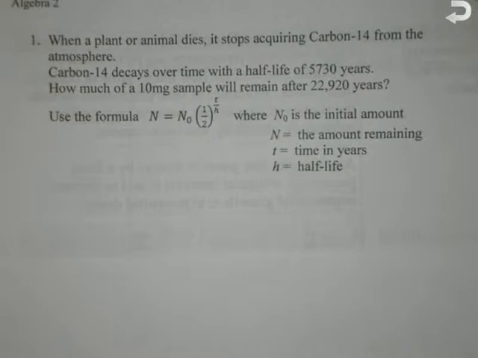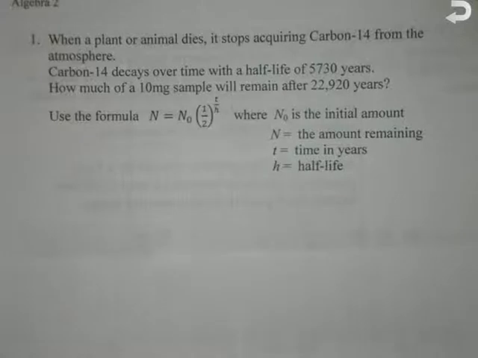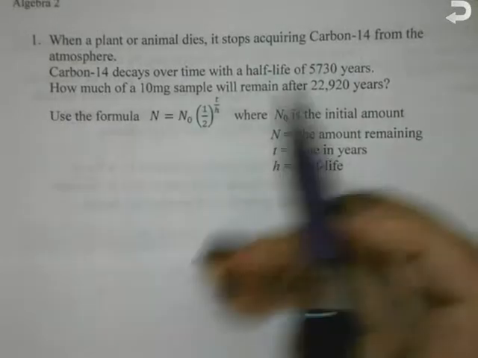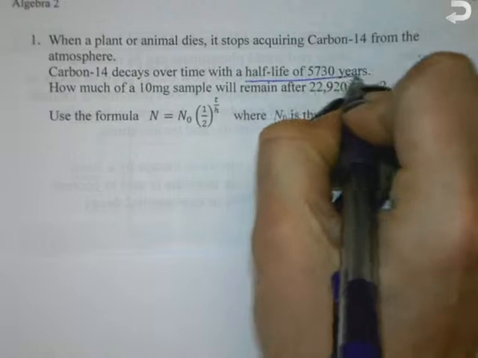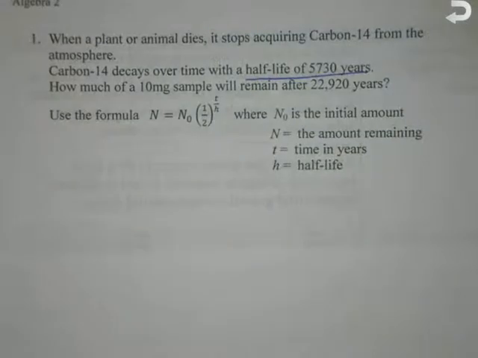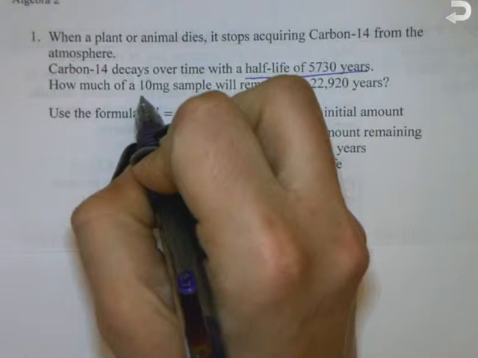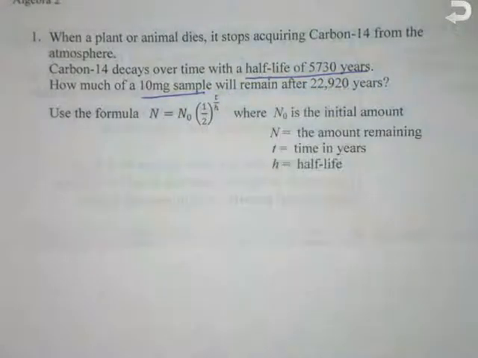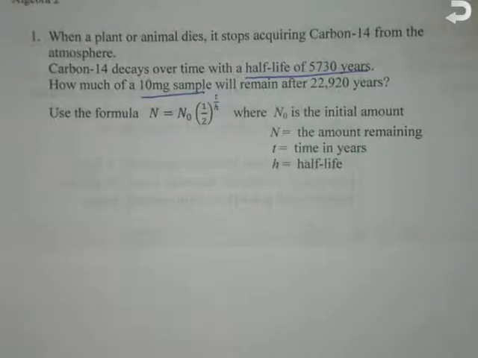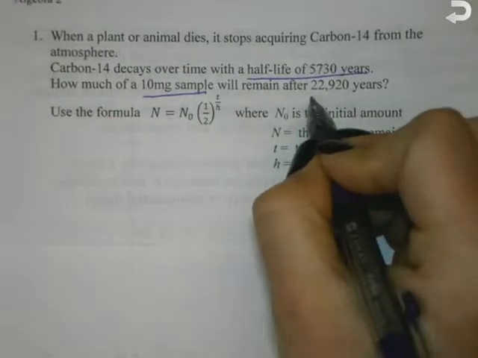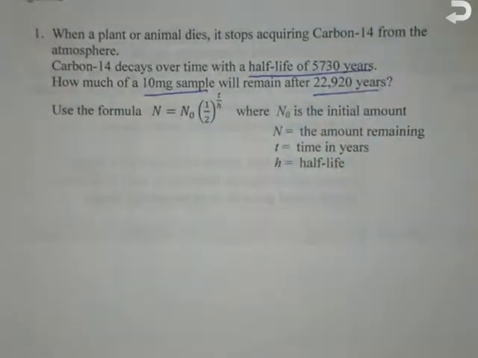Okay, so when a plant or animal dies, it stops acquiring carbon-14 from the atmosphere. Carbon-14 decays over time with a half-life of 5,730 years. So I want you to write down that the half-life is 5,730 years. I want to know how much of a 10 milligram sample, so that's what we're starting with, will remain after a time span of 22,920 years.